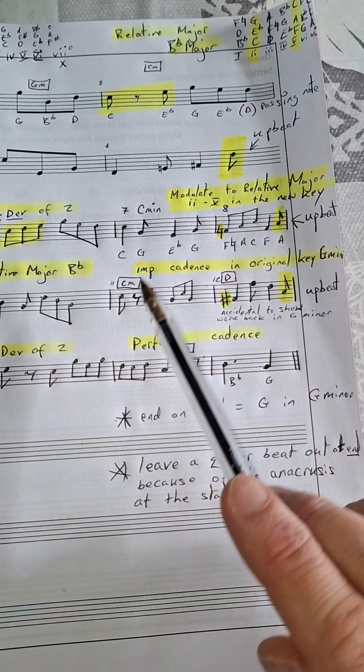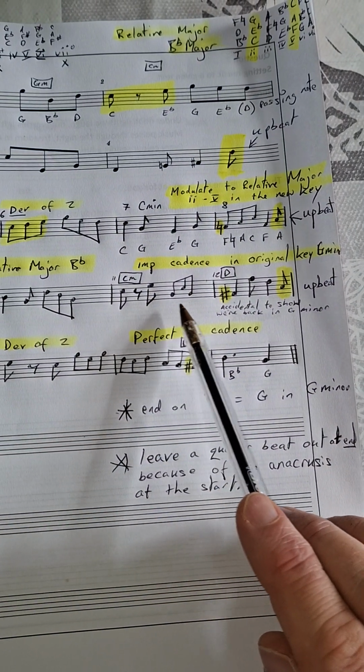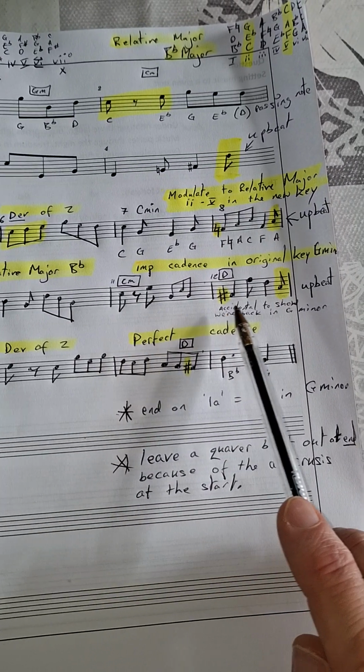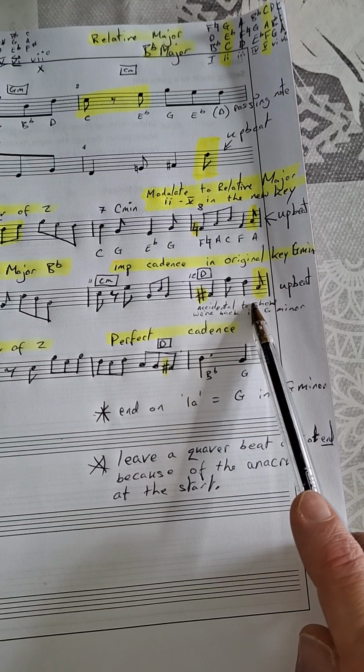C and the rest in the E flat. So I did that again. C, rest, E flat. Then I went G, C, G. So just the notes on my chord. And now we're going back to the original key, which is G minor.